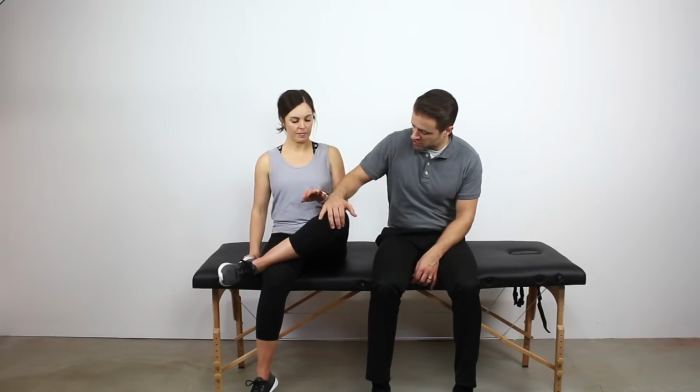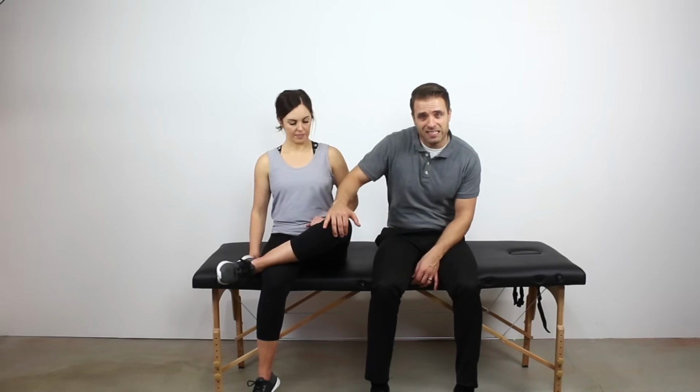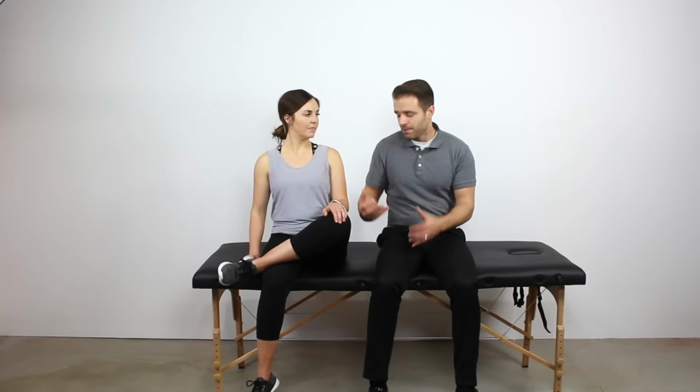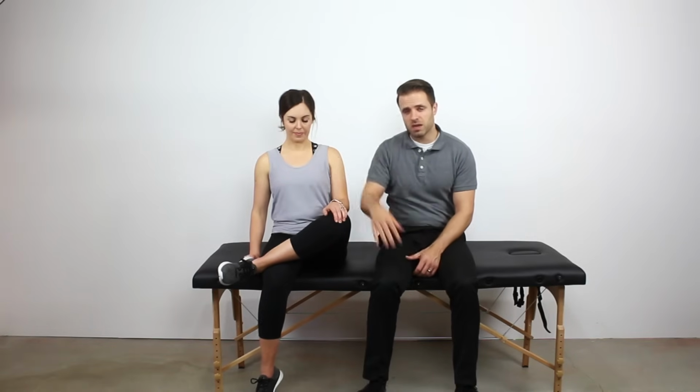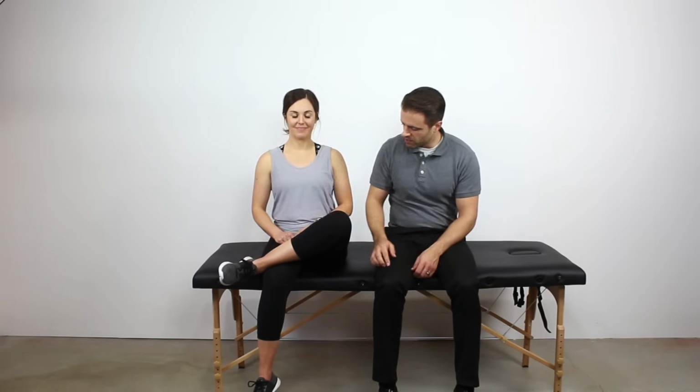If she even kind of pushes down on that and she's only getting kind of to here, okay, yeah, we have an asymmetrical, or we have an imbalance in that piriformis muscle. If it's that left side that's painful, that can be a pretty good indicator. Go ahead and uncross your legs.